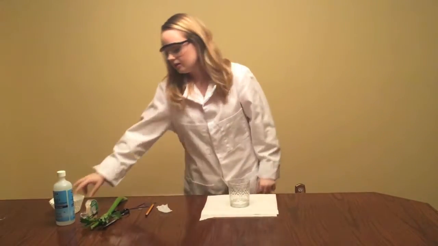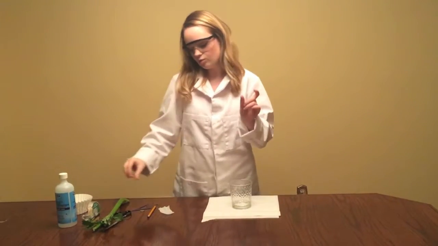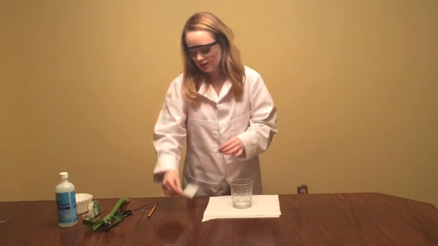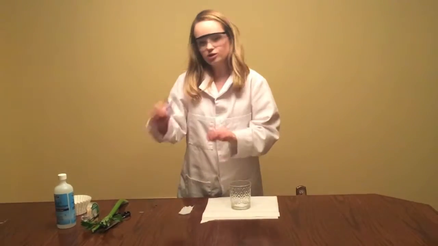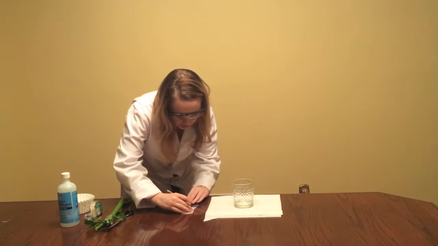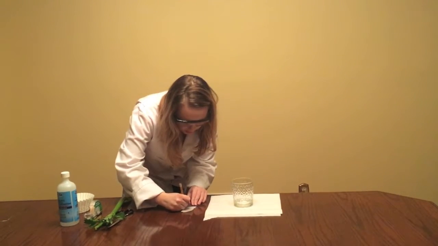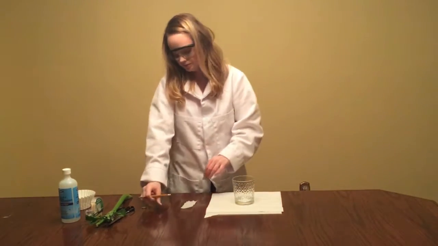So to begin, use your coffee filter paper and cut a strip that is 1 inch wide and 2 inches tall. I've already done that. It should look something like this. Then you get your pencil and your ruler and you draw a straight line at the bottom of your filter paper about 1 centimeter up.